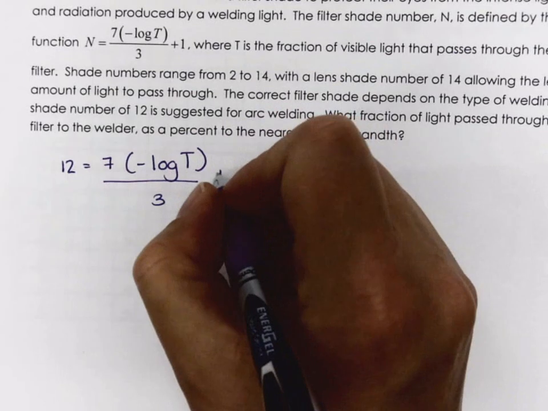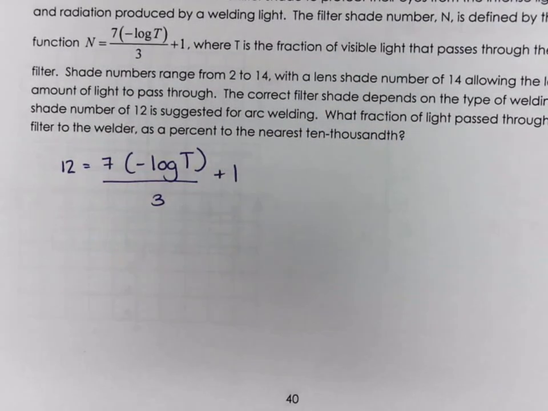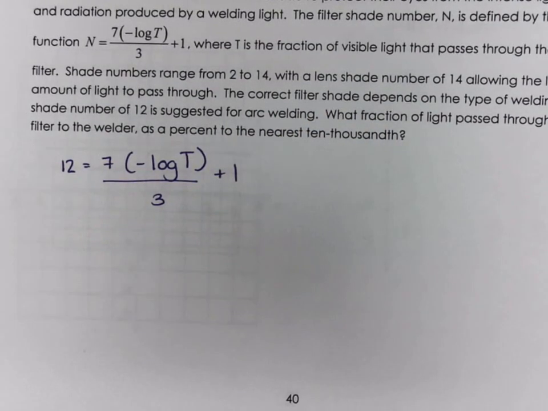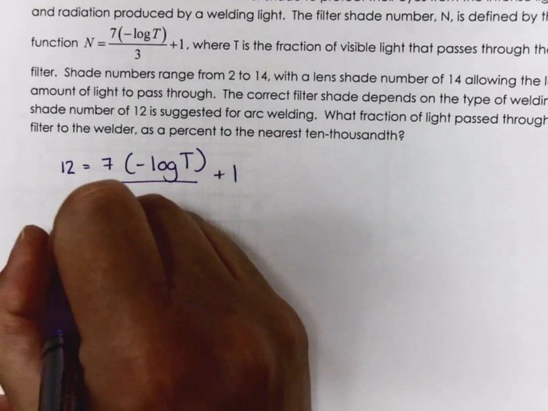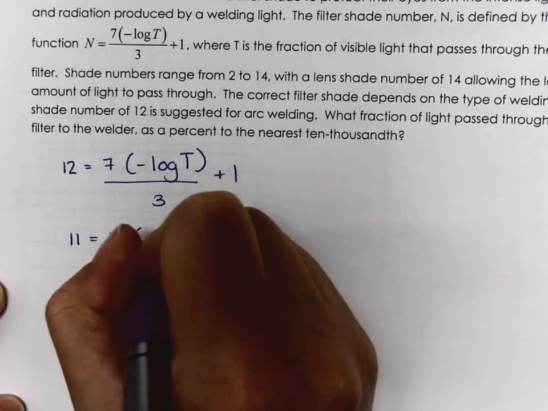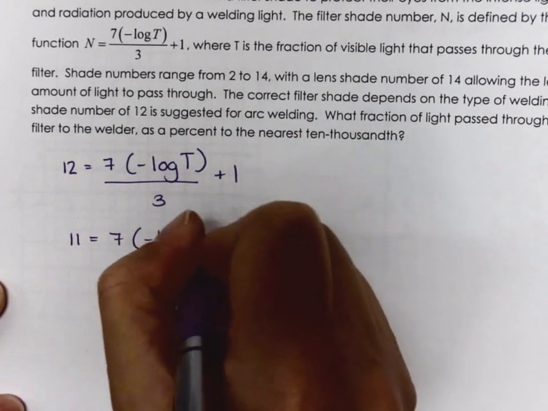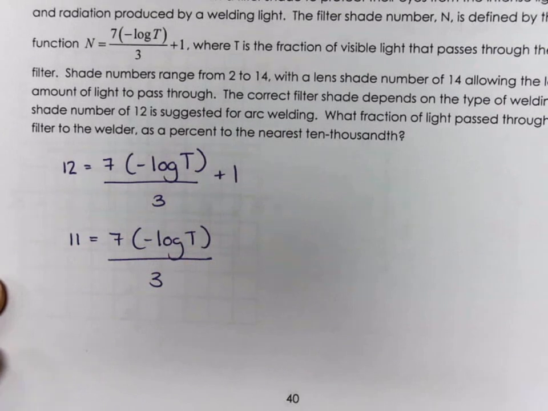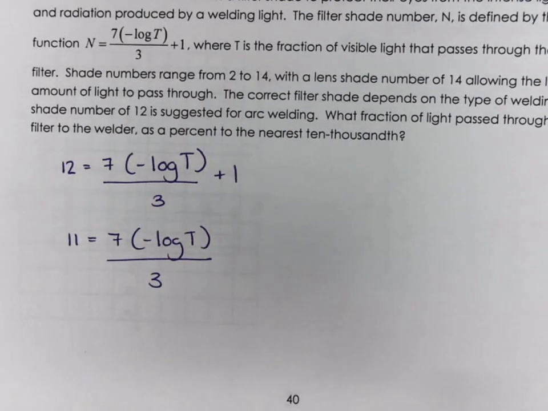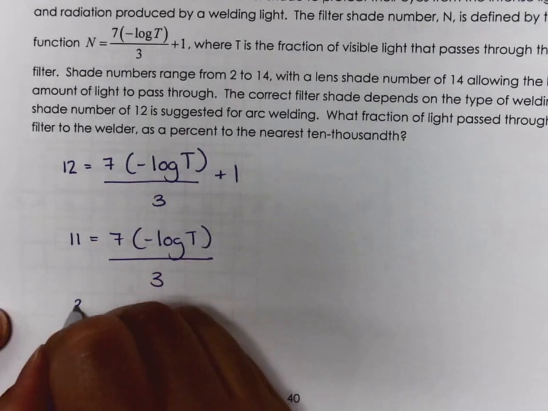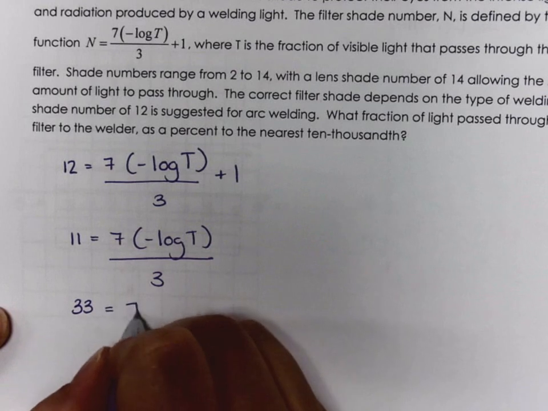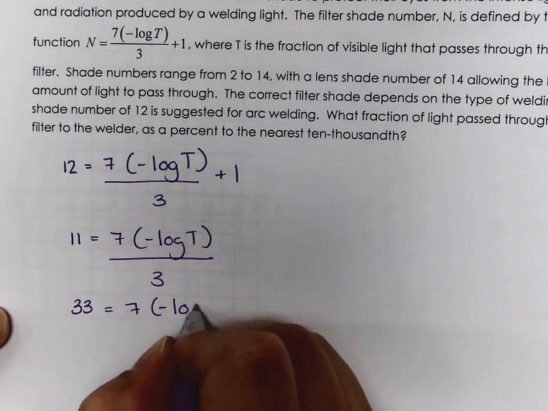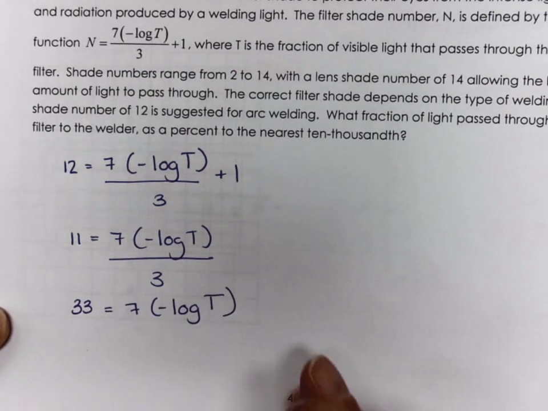Sorry, it's 7 minus log T over 3 plus 1, thank you. What am I going to do now? I'm going to get rid of the 1. So I'm going to have 11 equals 7 minus log T over 3. What happens next? Multiply by 3. What happens next?